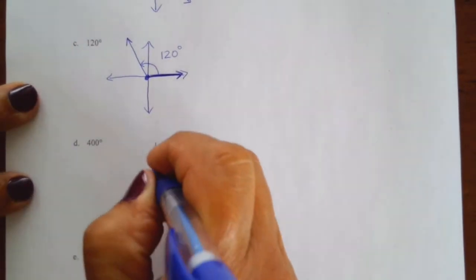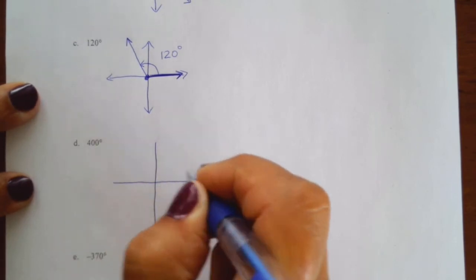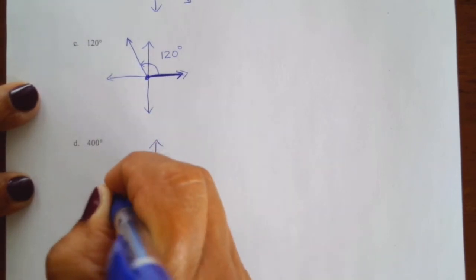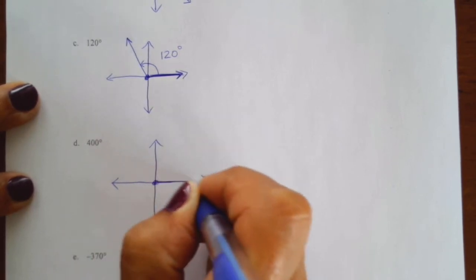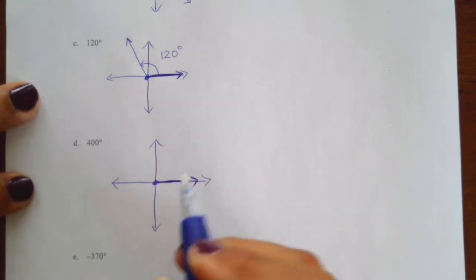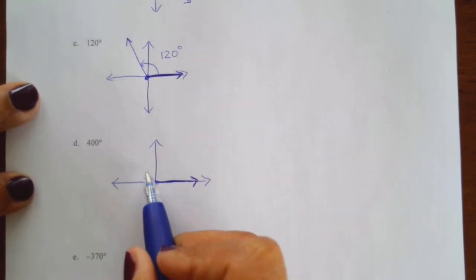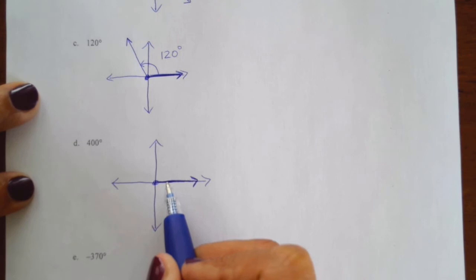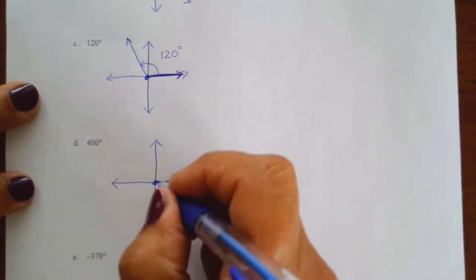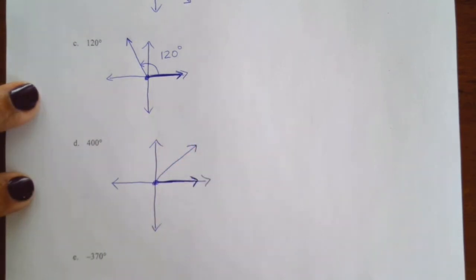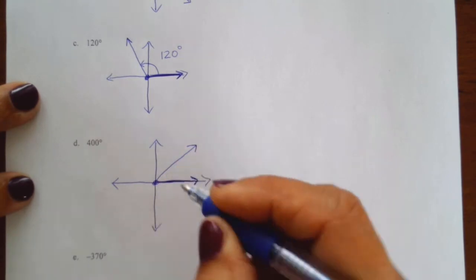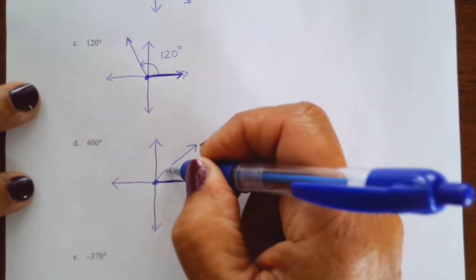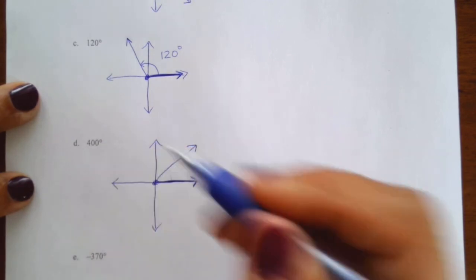All right, next is 400. So that's bigger than 360. Let's see how that works. We know we're going to start here. So think about 400. I'm going to go counterclockwise, but if I go all the way around the circle once, that's only 360 degrees. So then I have to go up another 40 degrees, somewhere in here. Now, I can't just draw an arrow right there because that would represent 40 degrees if I just went from here up. So you have to show that you did an extra rotation.